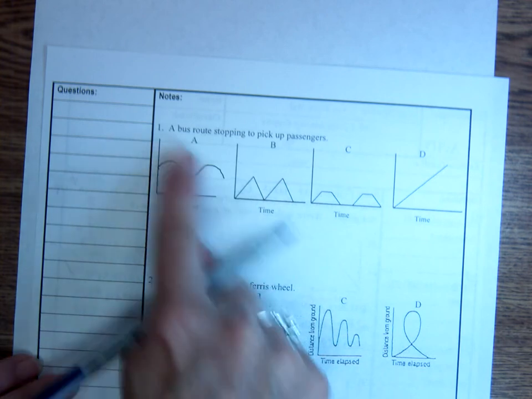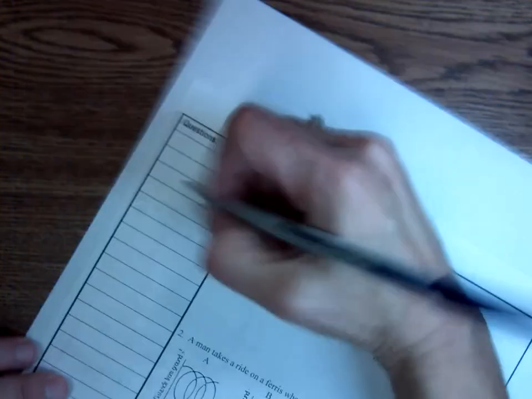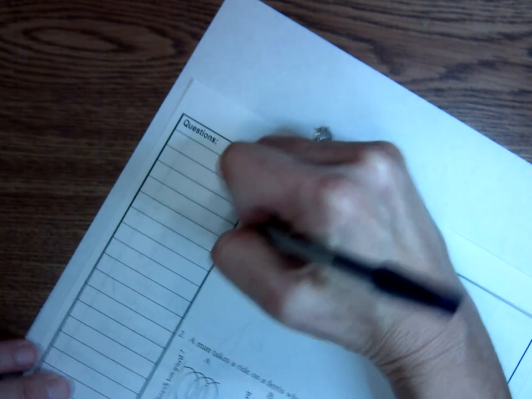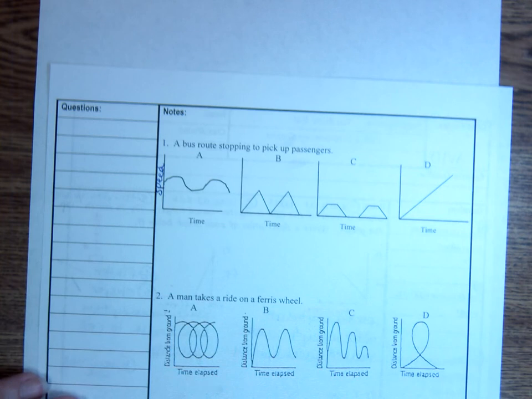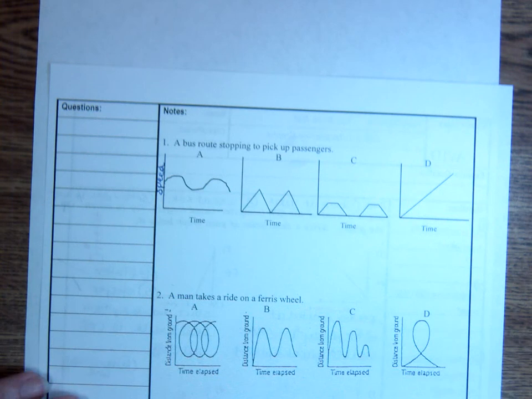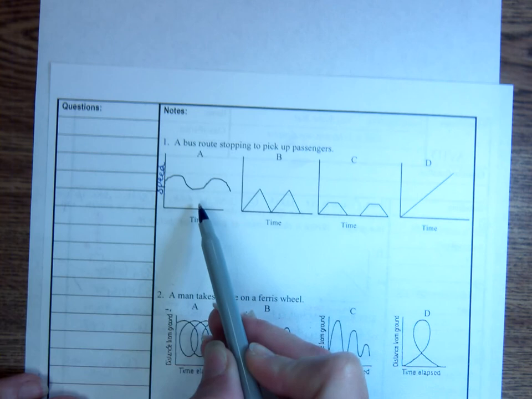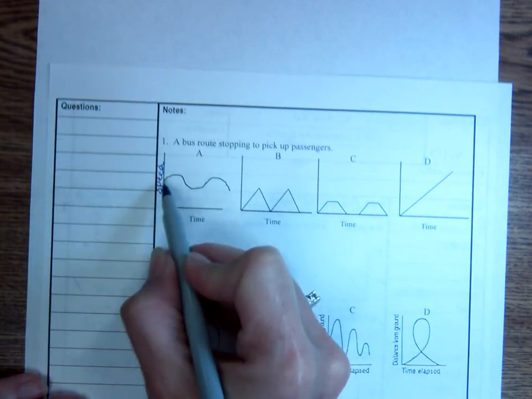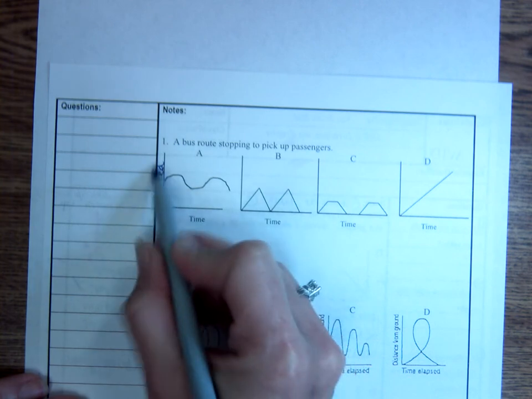It says a bus route stopping to pick up passengers. Now, we're talking about speed along the y-axis. And so what we have to do is decide which graph says that the speed of the bus is going to allow stopping and allow picking up of passengers. And if you look at letter A, this one cannot be the answer because it never stops. Notice how it speeds up and then it slows down. Remember, we're talking about speed here.